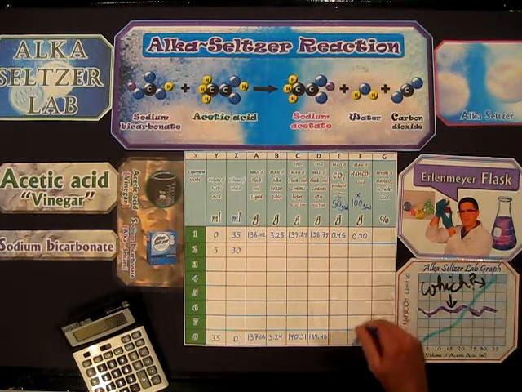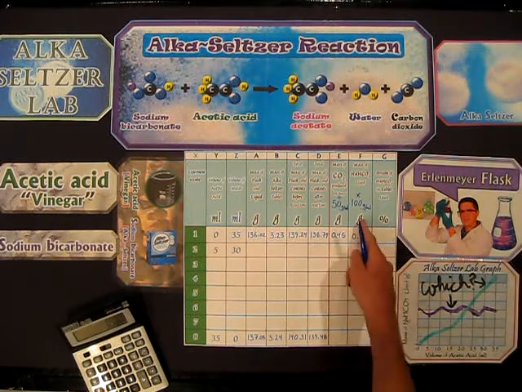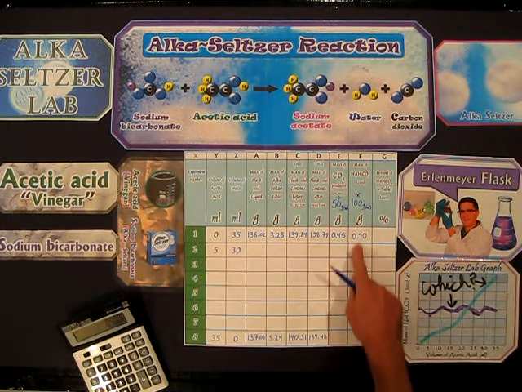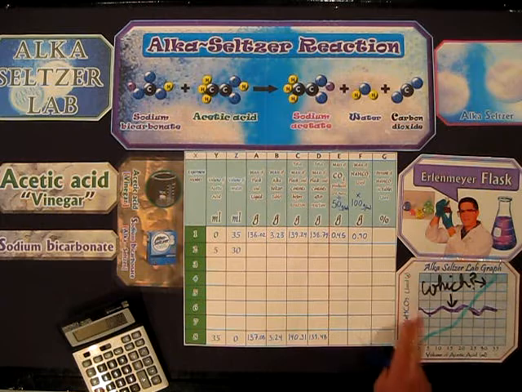You've got to complete all of these. This is the number you're going to be graphing. The number that you're going to be graphing on your graph, it's very important. So column F is what you're graphing.